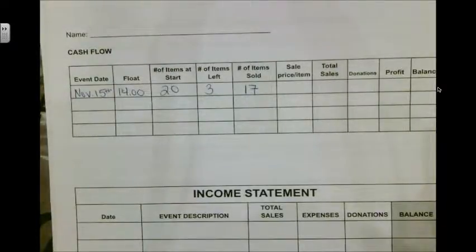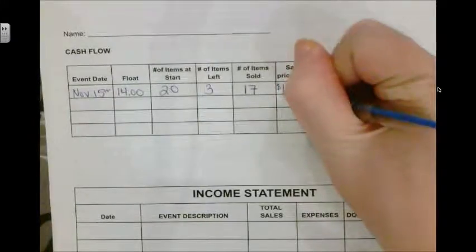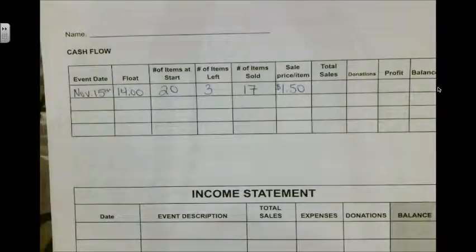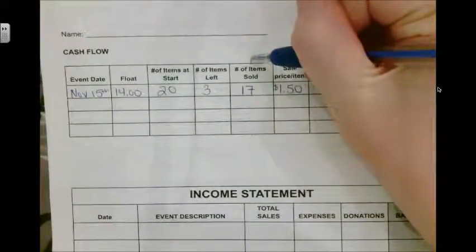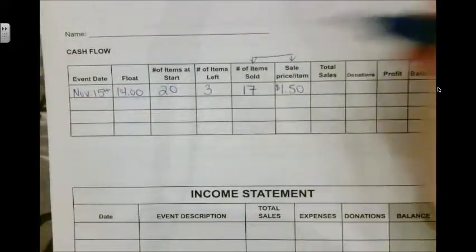Okay? The sale price per item, well, they're selling their cupcakes for $1.50 each. So your total sales that you have to calculate is the number of items sold times the price. So you're selling 17 cupcakes at $1.50 per cupcake.